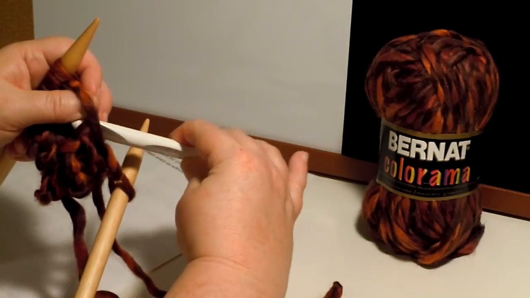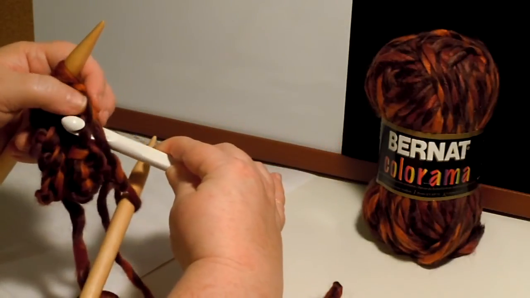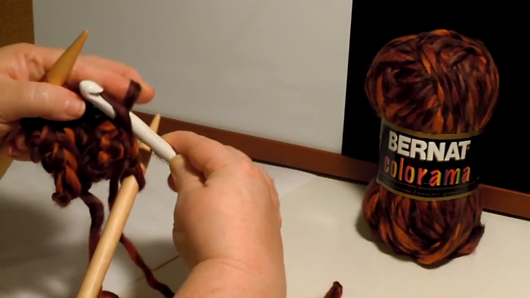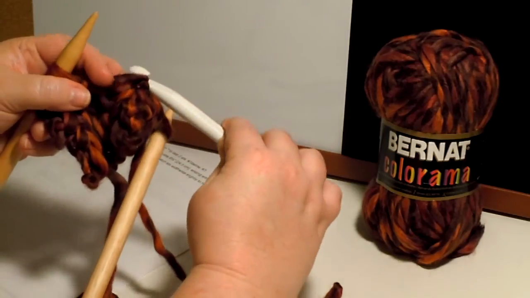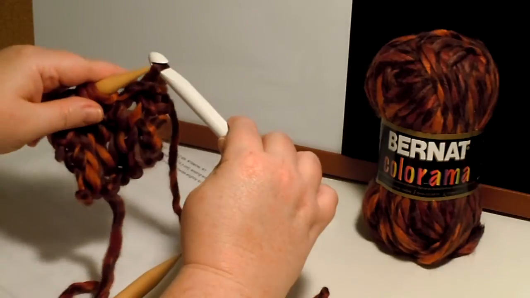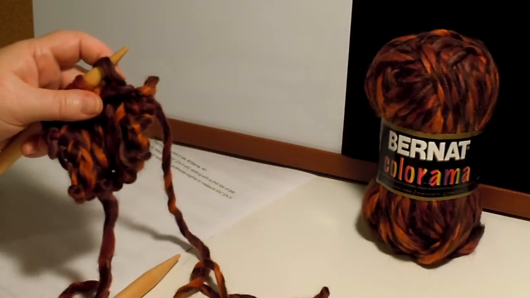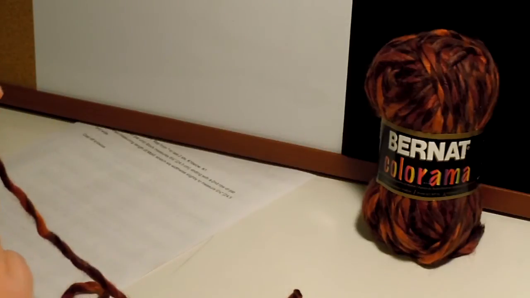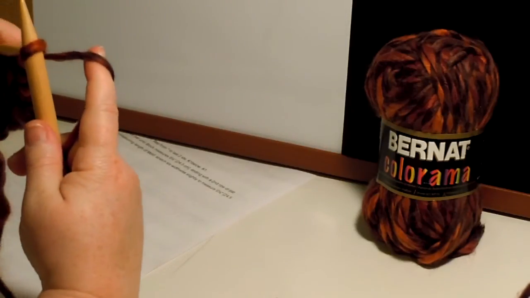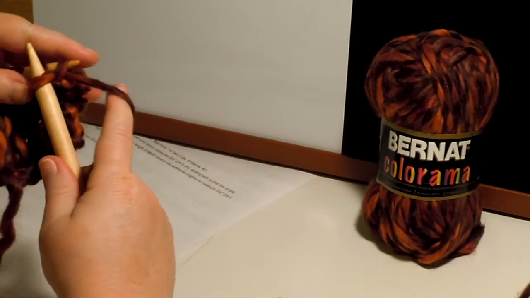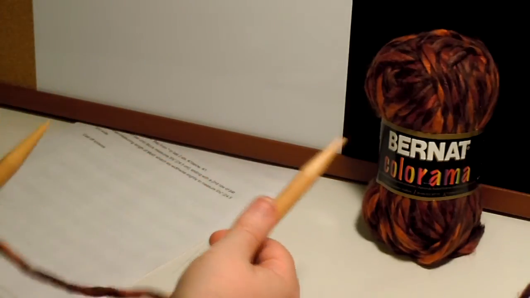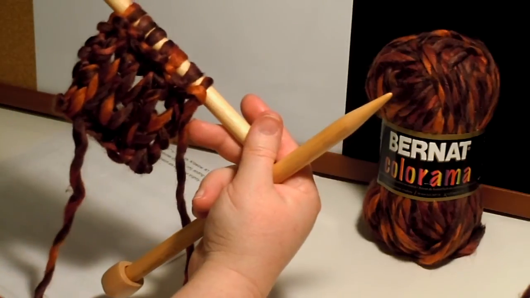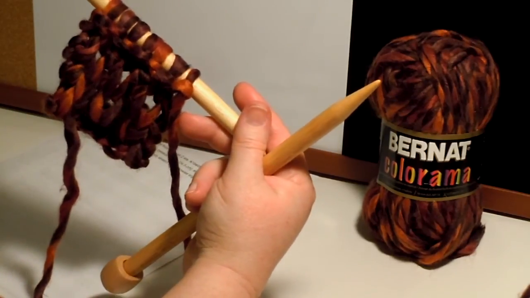Go from back to front through that loop, and I get this long piece of yarn, and I pull it through that loop. And then I put it back on the needle. And then all I have left now is this last knit stitch. So I'm going to just find it there, pull it through. There. Now I'm back to where I have that row of knit stitches from before.